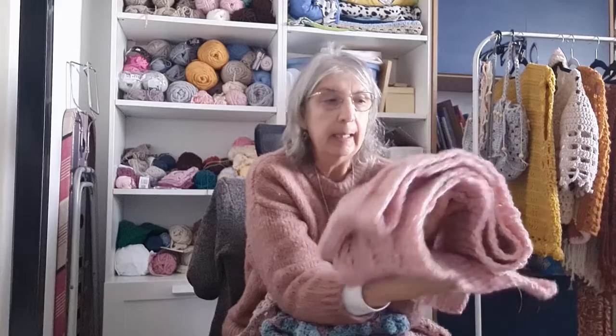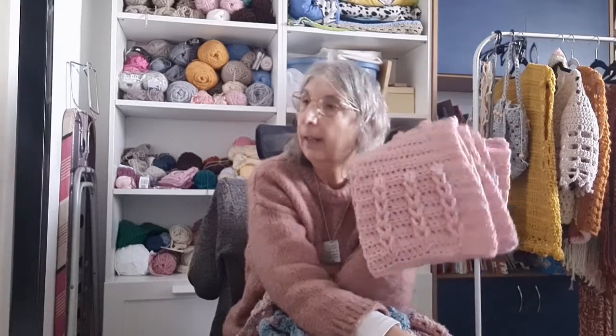You can see here I have a top in a kind of mustard color, but usually you'll see very, how do you say it, calming colors.